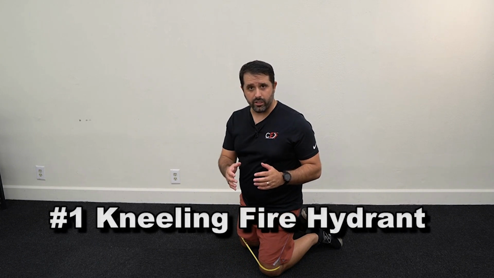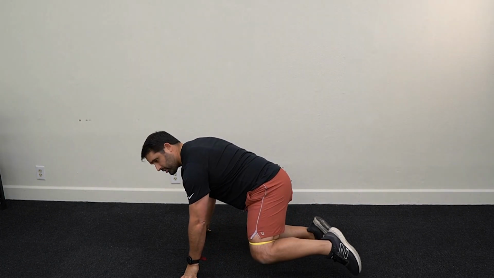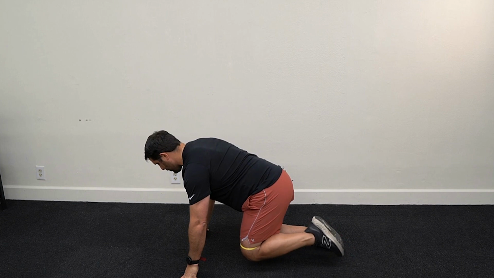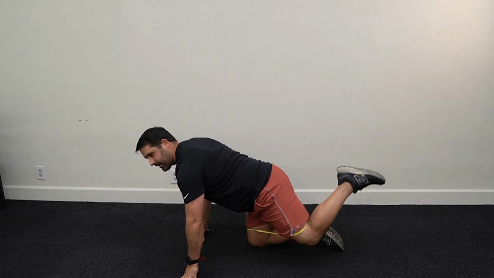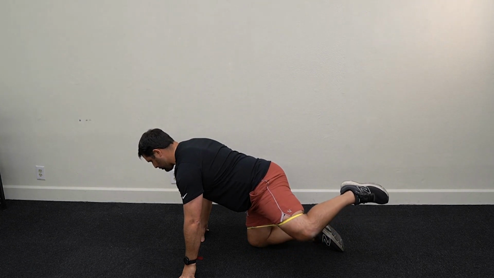The first exercise I'm going to show you is called a kneeling fire hydrant. This exercise uses the glute in 3 different ways. It uses it in abduction, moving your leg out to the side, in extension, getting your leg out behind you, and in external rotation.